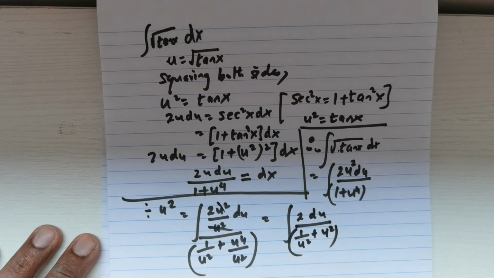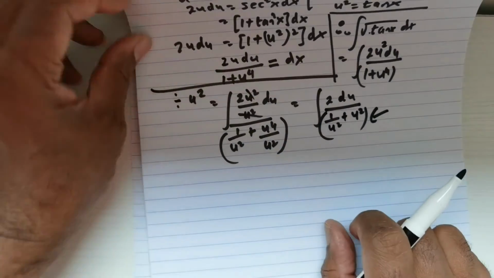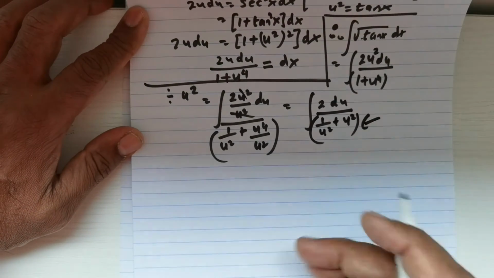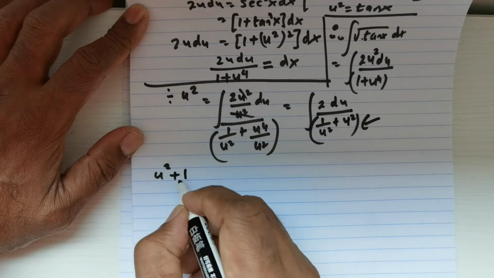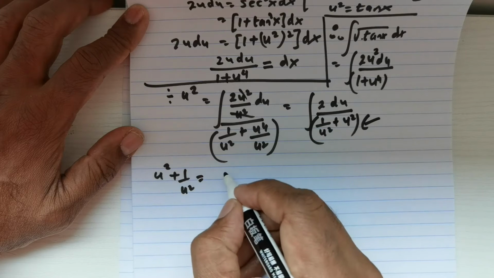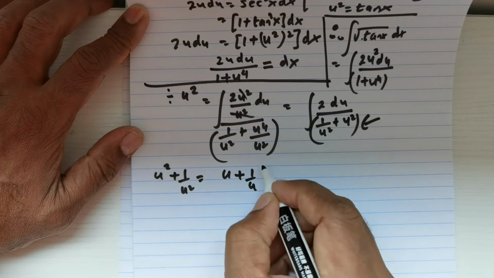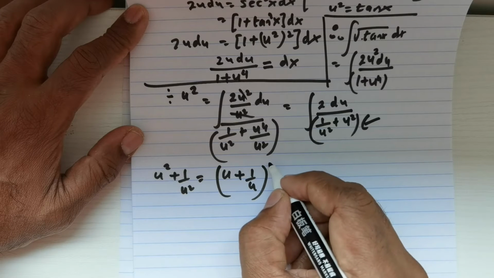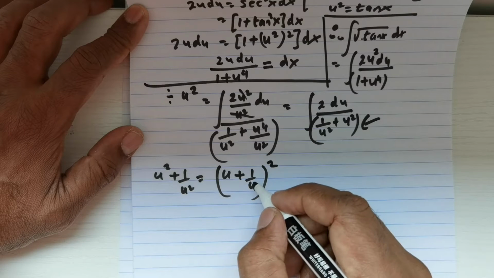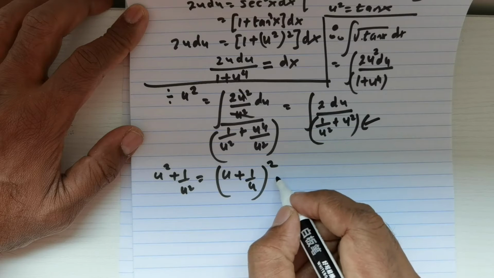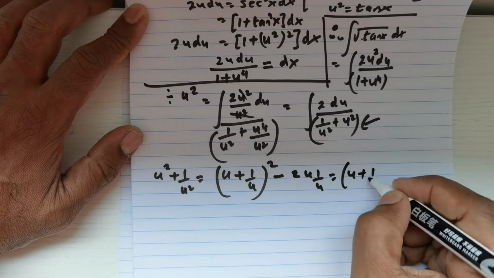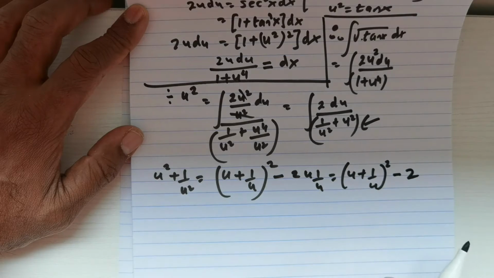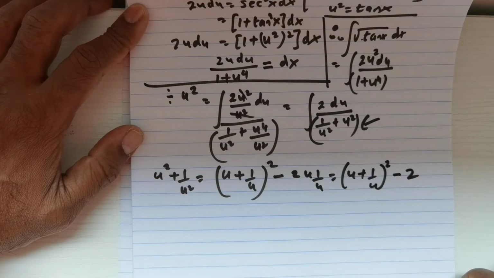Now, this quantity in the denominator can be represented in 2 ways. I've got u squared plus 1 over u squared. I can rewrite this as u plus 1 over u, raised to the power 2. Of course, I have a positive 2u times 1 over u that has to be subtracted, which can be rewritten as u plus 1 over u raised to the power 2 minus 2. So this is one way of representing u squared plus 1 over u squared.